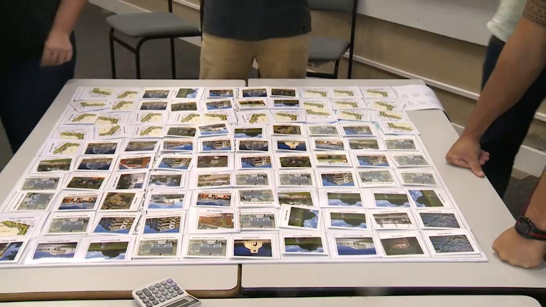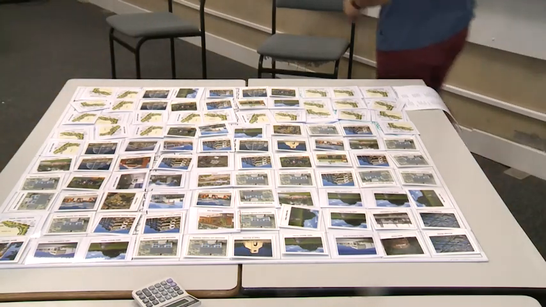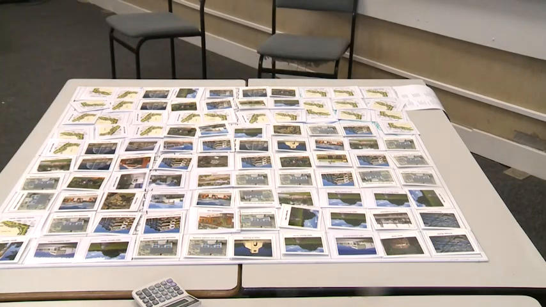Let's hear from this group over here and hear what they've got to say on the name of their place, which would be Utopia.